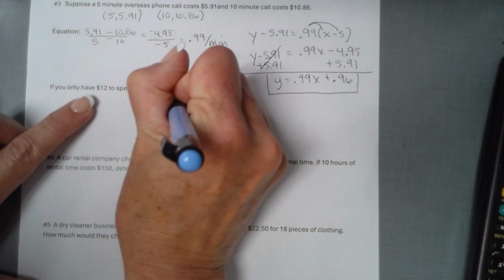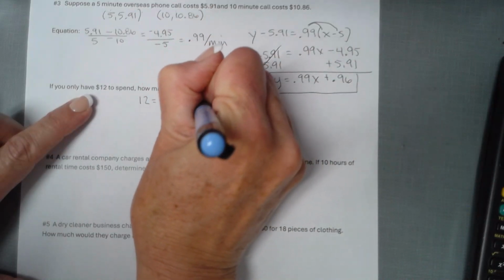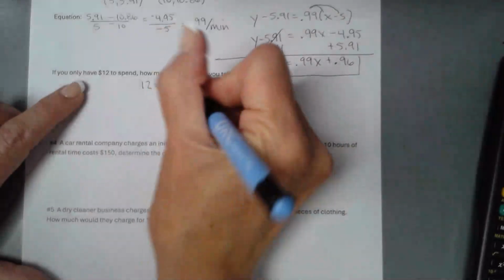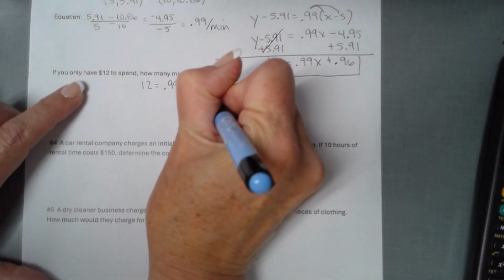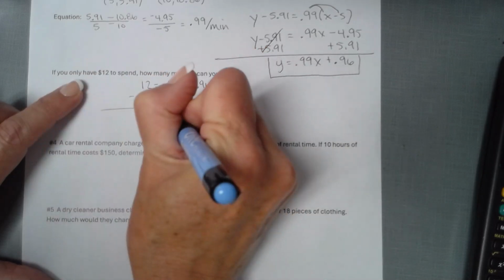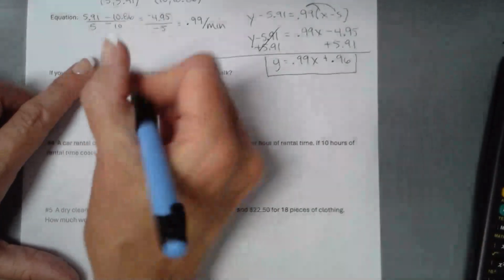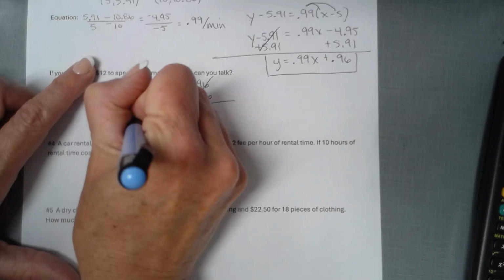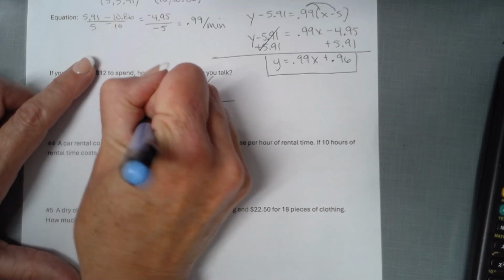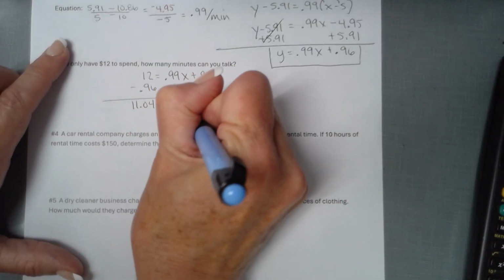So 0.99x plus 0.96. So we're going to subtract 0.96 from both sides. We'll solve for x here. We get 0.99x equals, that's going to be $11.04, pretty certain. Okay, and last step is to divide by 99 cents.